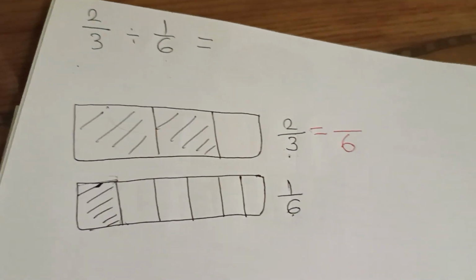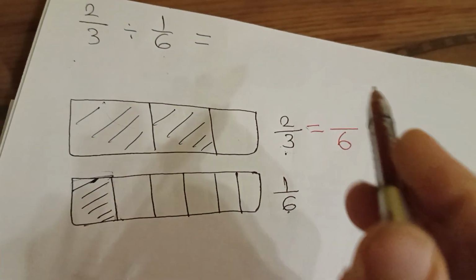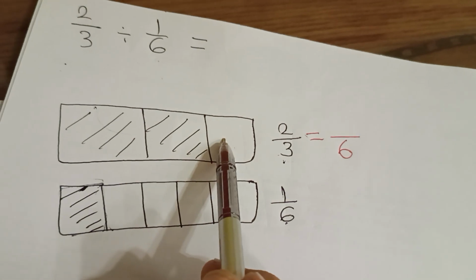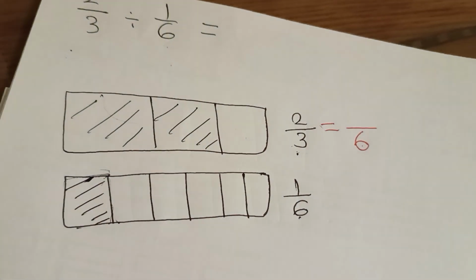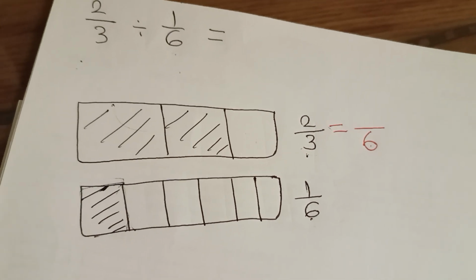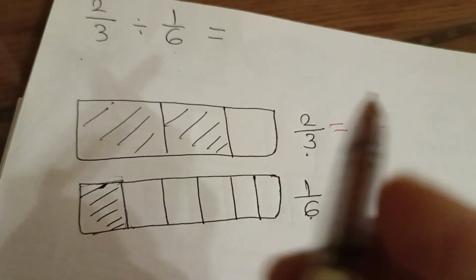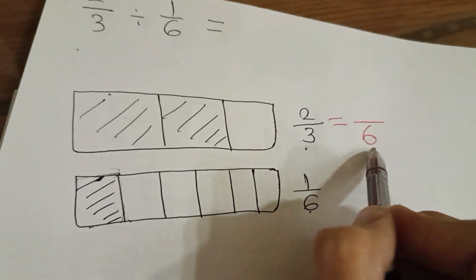with denominator 6. To cut these 3 parts into 6 parts, each one part should be split into how many parts? Into 2 parts more, because 3 times 2 equals 6.